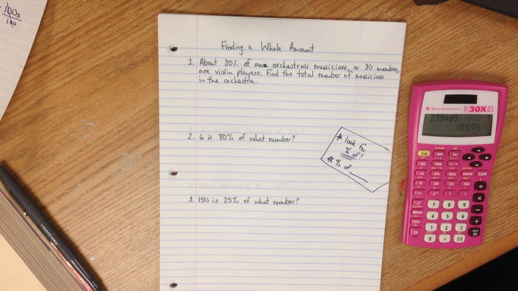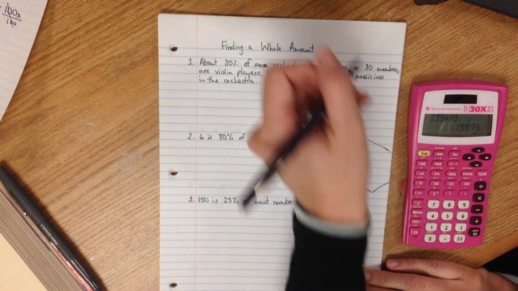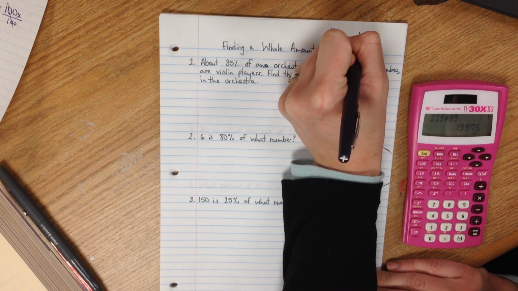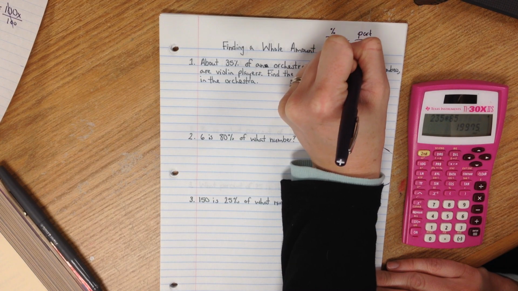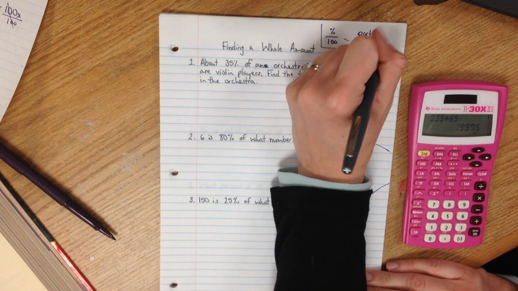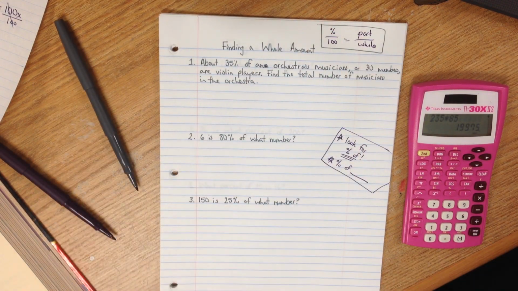To find a whole amount, we are going to use the same proportion we've been talking about. We are going to do percent over 100 equals part over whole. Okay, that's always the proportion we're working with. So if we look at this story problem, about 35% of an orchestra's musicians, or 30 members, are violin players. Find the total number of musicians in the orchestra.